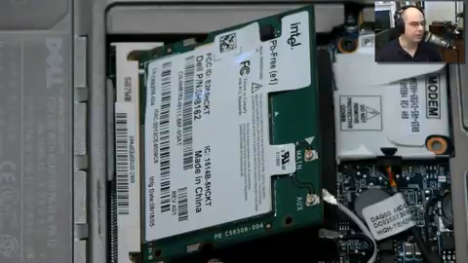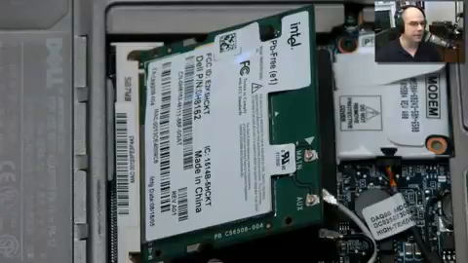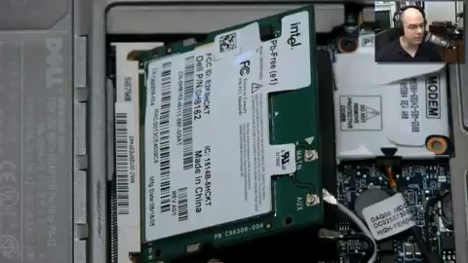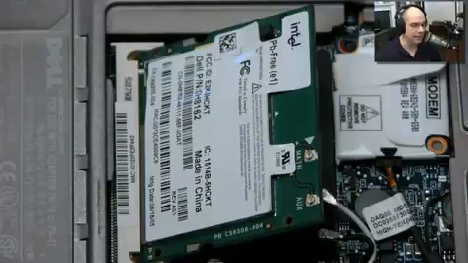And these are standard cards that will slide right in there. This happens to be an Intel wireless card. And you can see there's a main and an auxiliary wire for the antenna. These are the connectors. They're really, really small connectors, and you can see here on the right side the wires that need to plug into those.